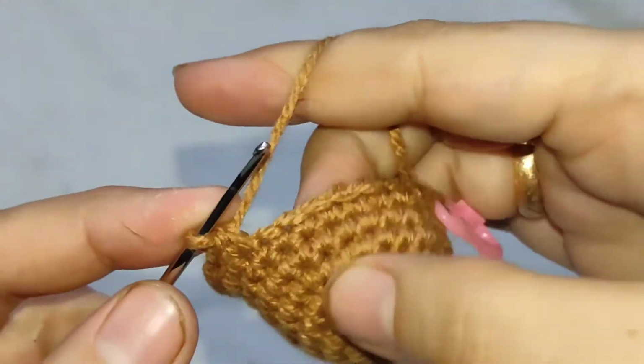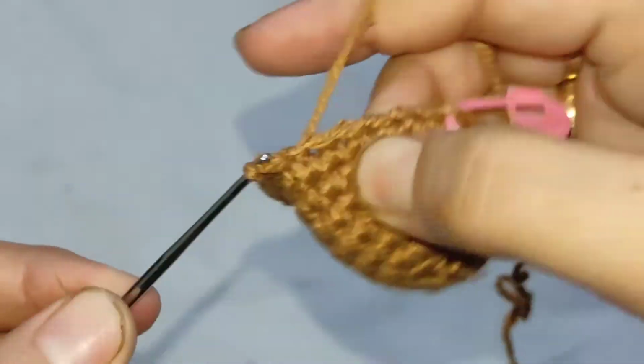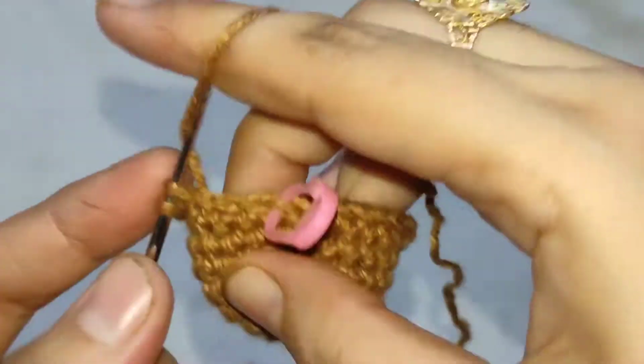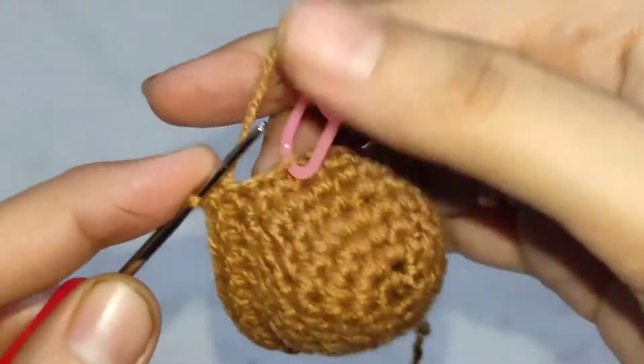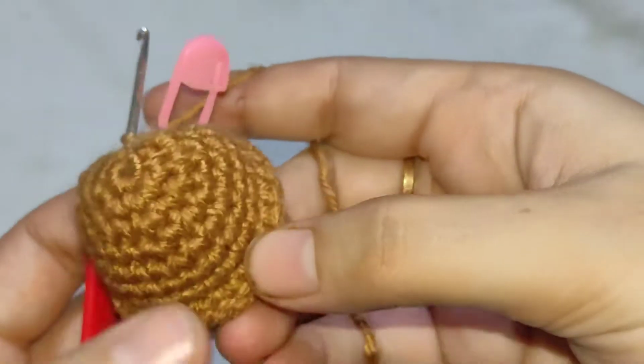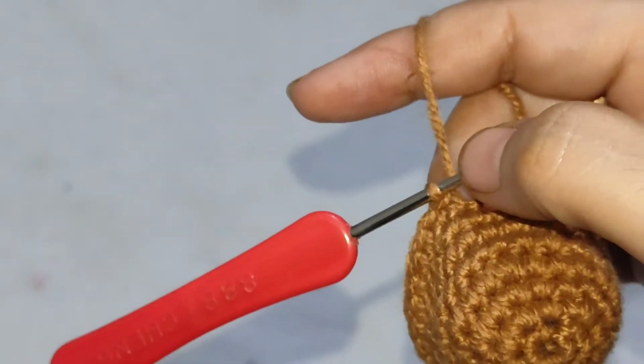Now the last one, 8 single crochet. 1, 2, 3, 4, 5, 6, 7 and 8. First of all, I have 8 single crochet, then increase, then 1 single crochet, increase, 2 single crochet, increase, then 1 single crochet, increase, and the last one is 8 single crochet. At the end of round number 8, I have 28 single crochet.